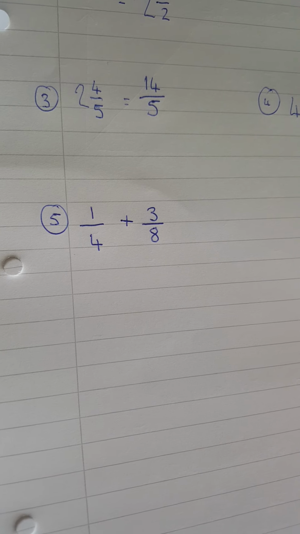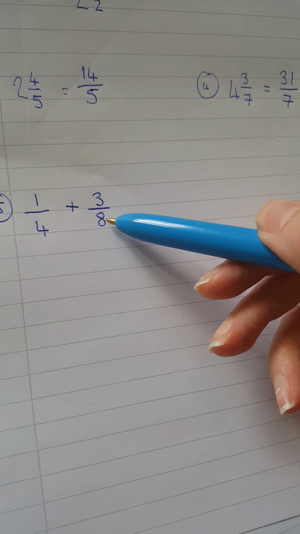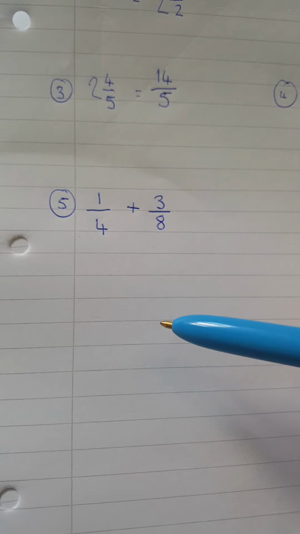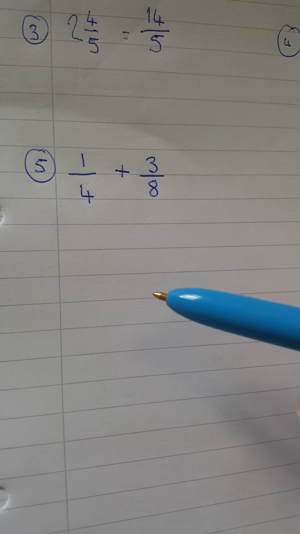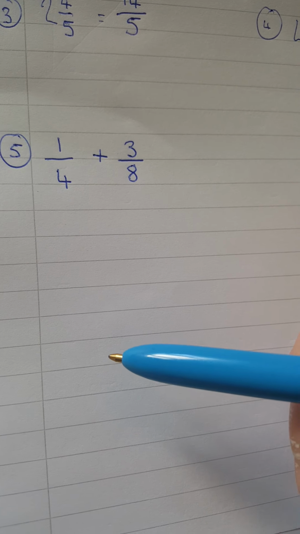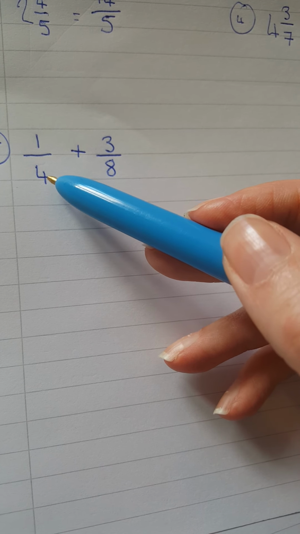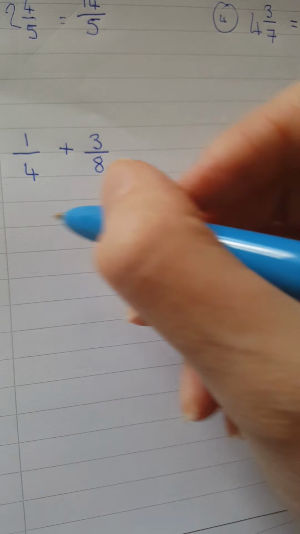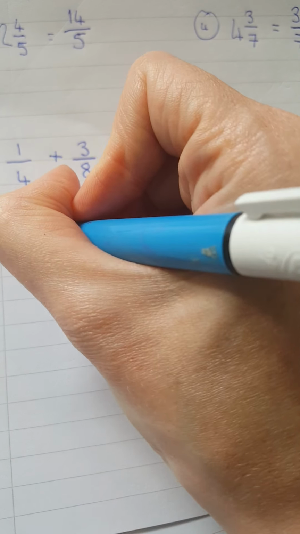We cannot add fractions that have got different denominators. Now denominator's the bottom number there. So when we've got a bottom number that's different, we have to change our fractions so that they've got the same denominator. We've got to create equivalent fractions that have got the same denominator. So let's think. We look for the smallest number that appears in both the 4 and the 8 times table. Now the smallest number, or the lowest common multiple of 4 and 8, is 8.